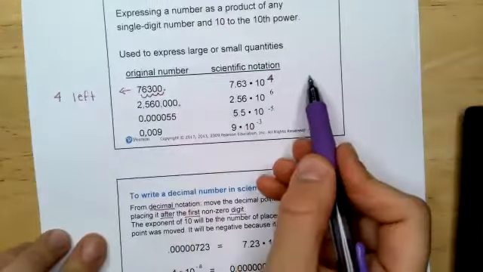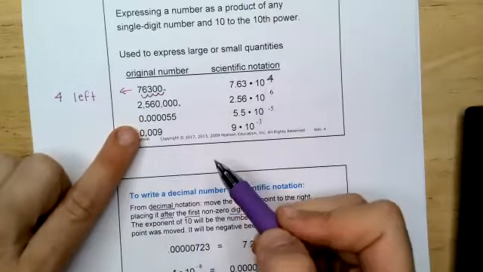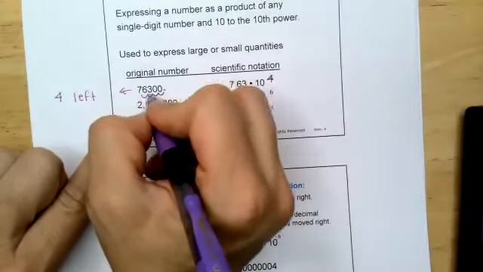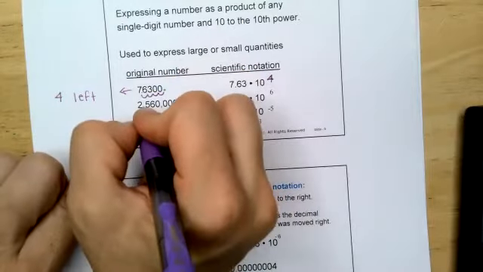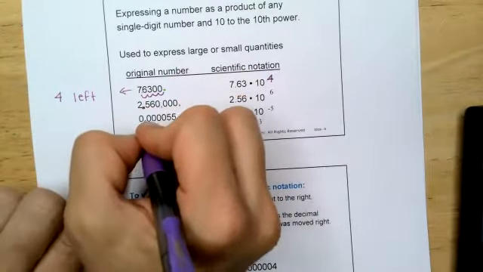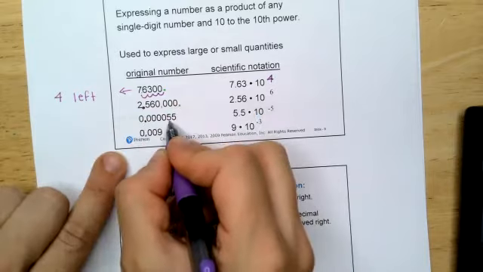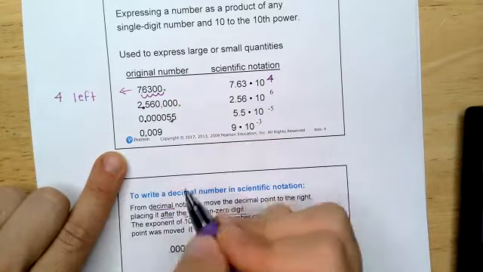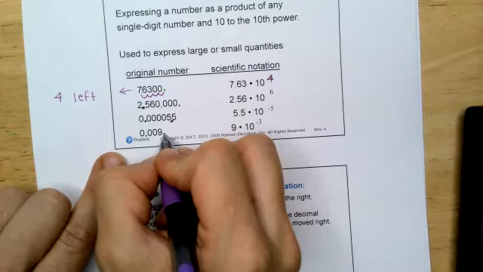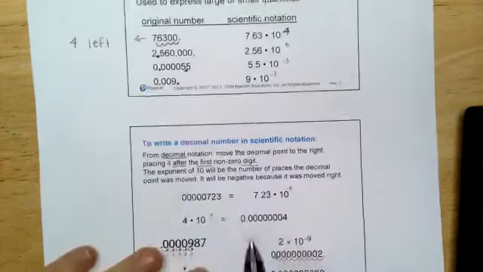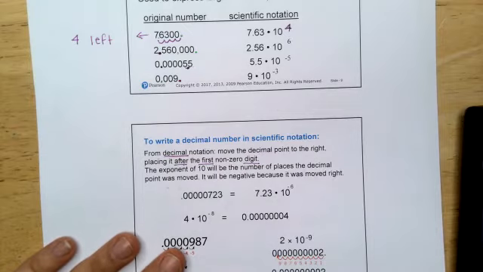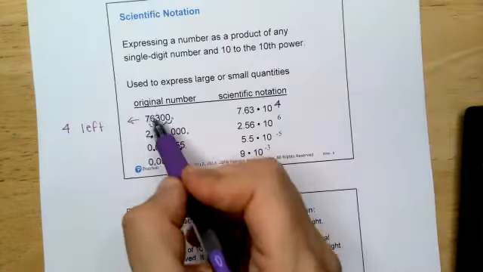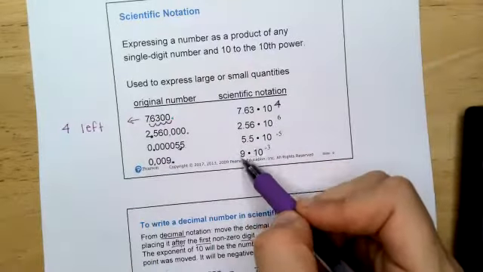You could have a ton of numbers after the decimal and then 10 to a certain power. So we're always choosing to put the decimal point right here. Here, we're going to put the decimal point right here. Here, the decimal point's already there. We're going to put it right here. Here, we're going to put it right here. Good, because we want the decimal point to be after the first non-zero digit. We want a single digit number right here.